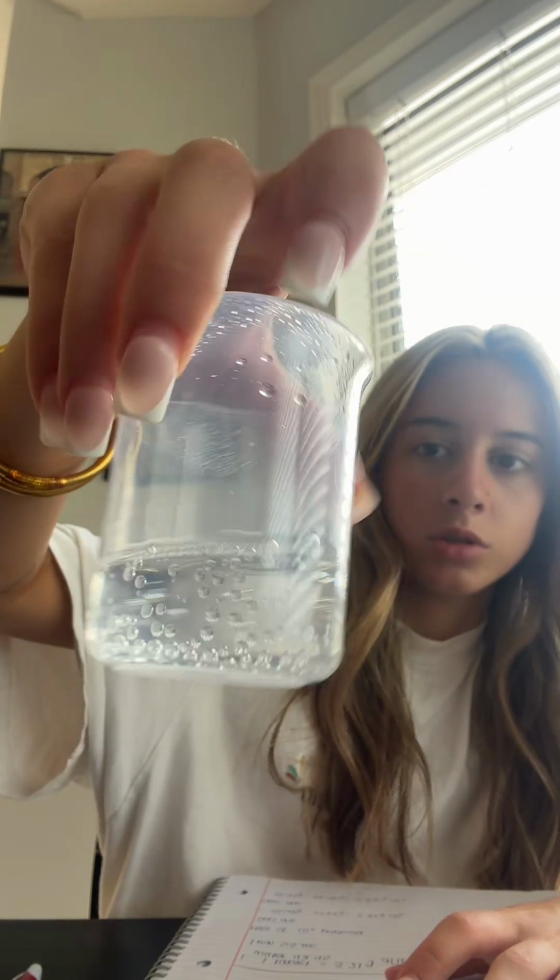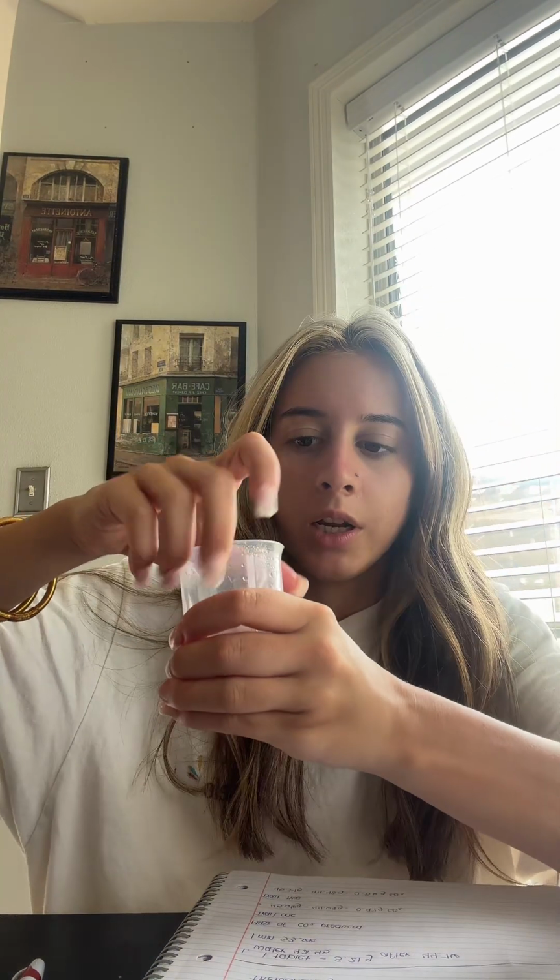And then it took 1 minute and 53 seconds for all the bubbles to stop foaming up and kind of go away. But there's definitely still bubbles in there, just not on the top. And it also made the container colder. So that is what I observed.